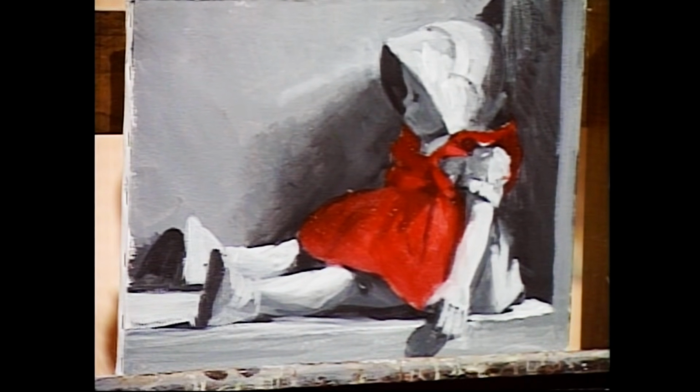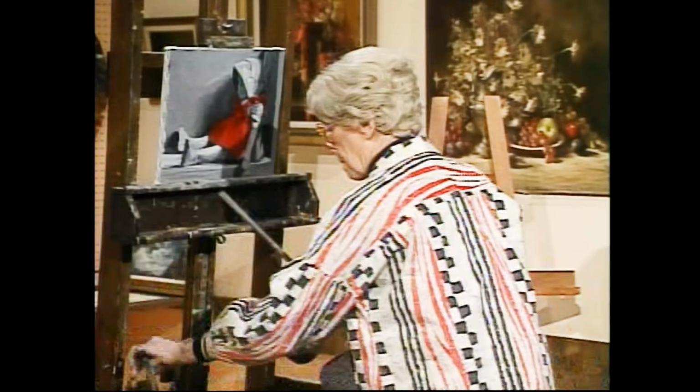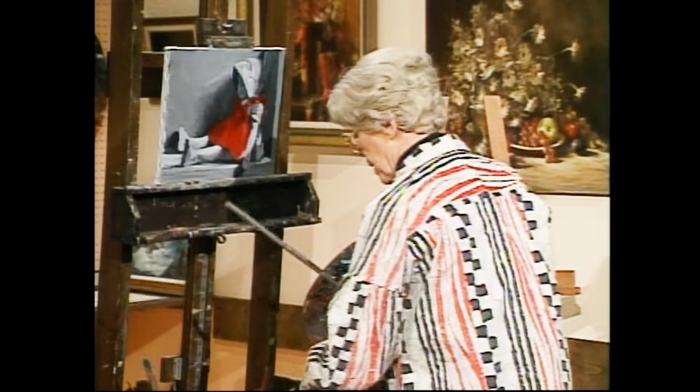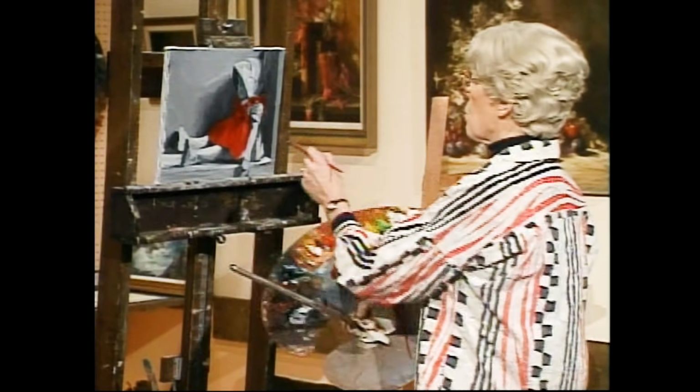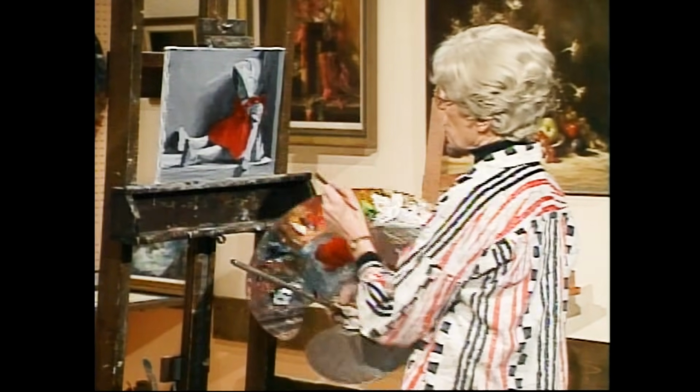Just to be practical, I think it'd be better to introduce the flesh color on the arm before I get that close to the arm with the red.